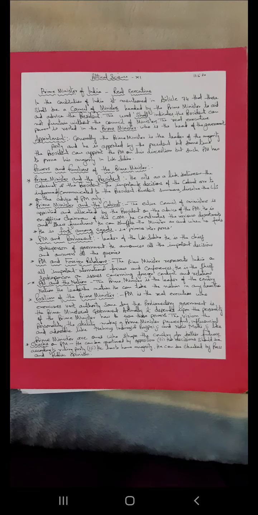In our constitution, in Article 74, it is mentioned that there shall be a council of ministers that will be headed by the Prime Minister to aid and advise the President. Here the word shall indicates that the President has to follow the advice of the Prime Minister and cannot function without the Council of Ministers.